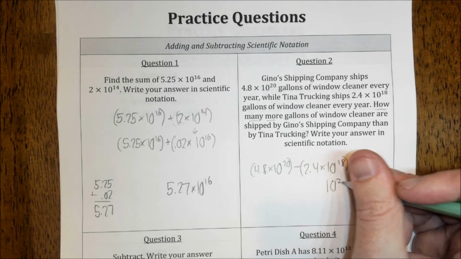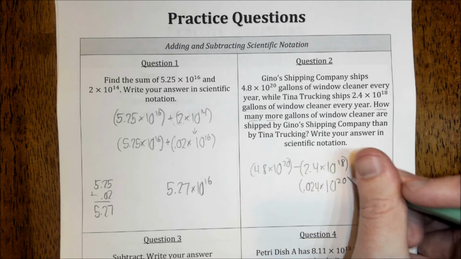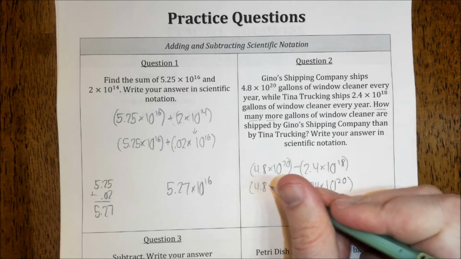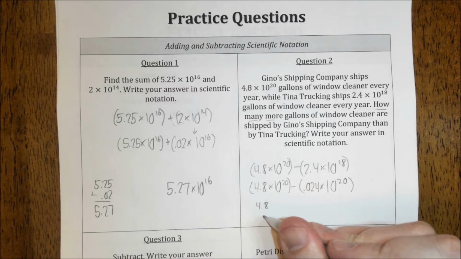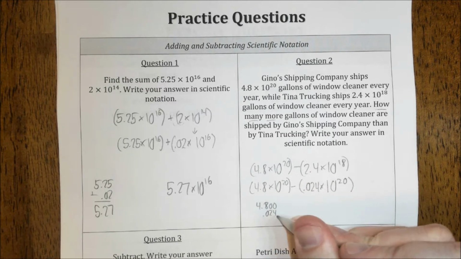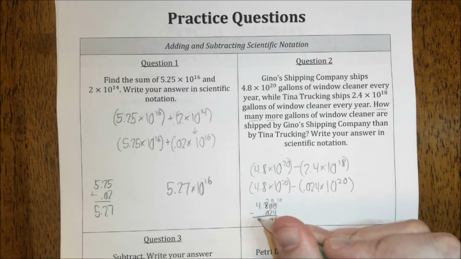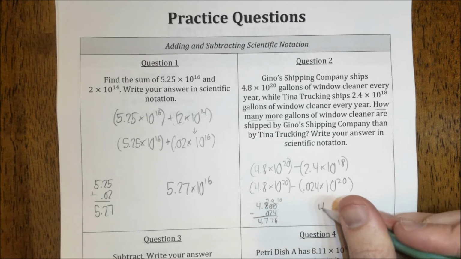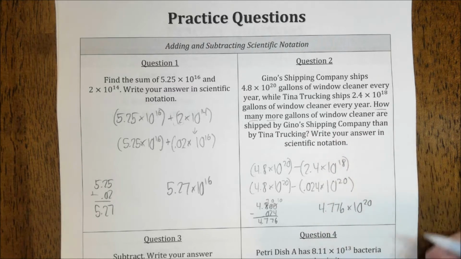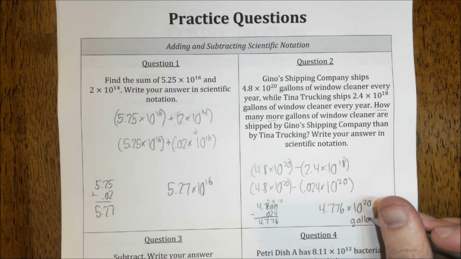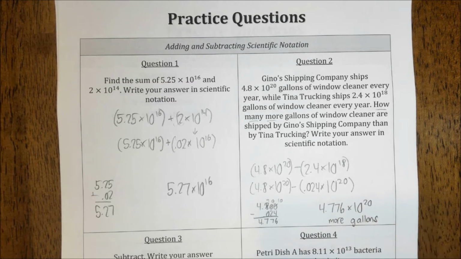Let's change this to be 10 to the 20th, which is going to change this to be 0.024. We're not going to change the first number. When we do 4.8 minus 0.024, we're going to do a lot of borrowing. And we get 4.776 times 10 to the 20. This is a word problem, so it needs a label. Gallons. And in fact, we're going to say more gallons.